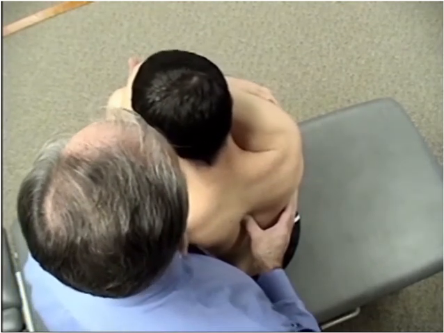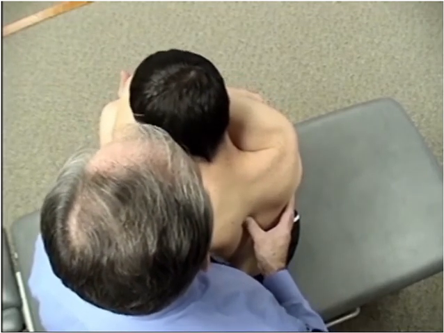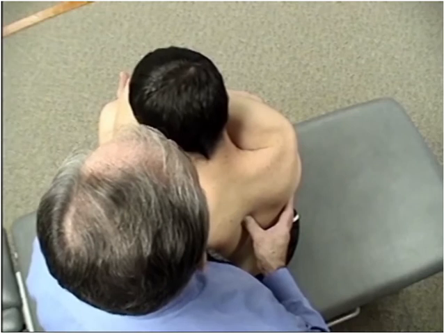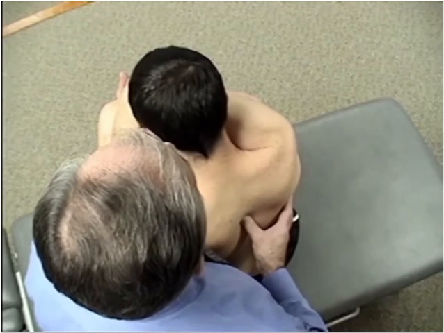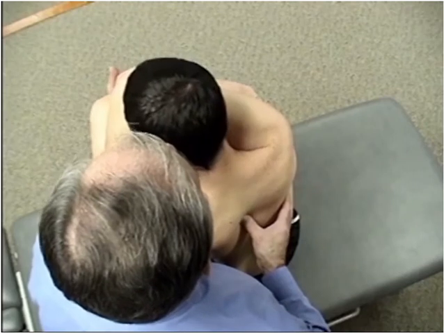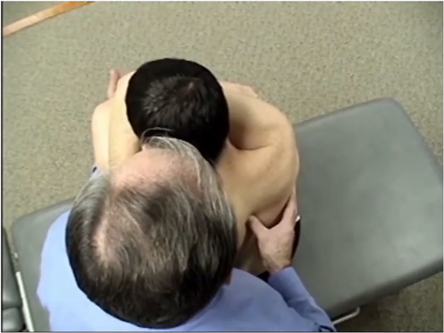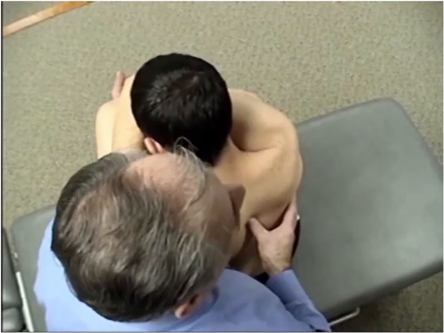A little more side bending left, rotation left barrier. Okay, turn down into the right again. And relax. And again, look for that little feather edge. So you see I'm not moving them all that much. And one more time. You would repeat this 3 to 5 times.